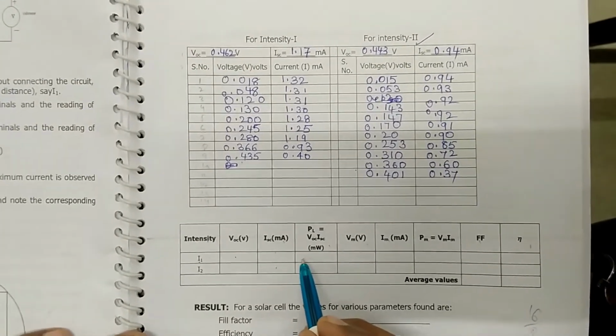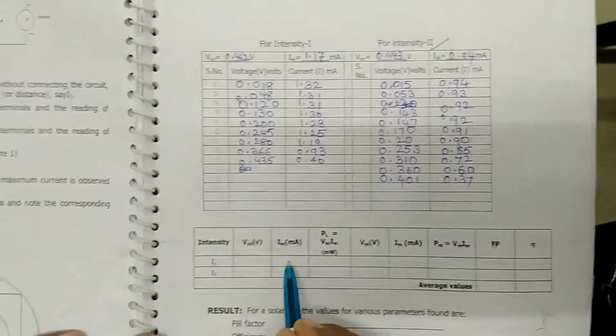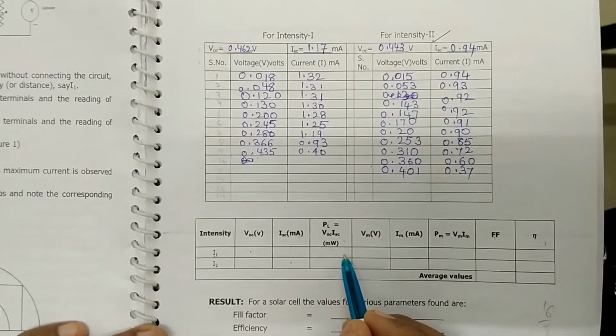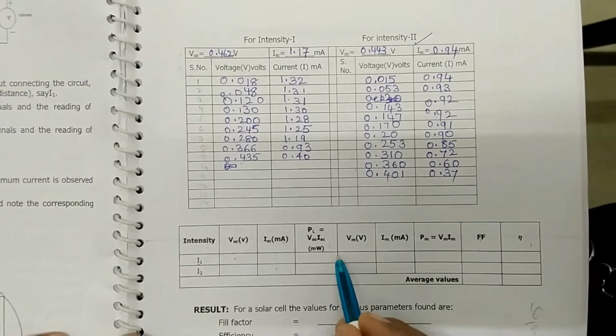What values are you getting? Take the product of VOC and ISC. For the first intensity, you will get a value here. For the second intensity, you will get a value here.